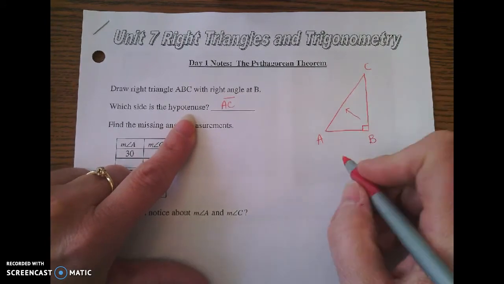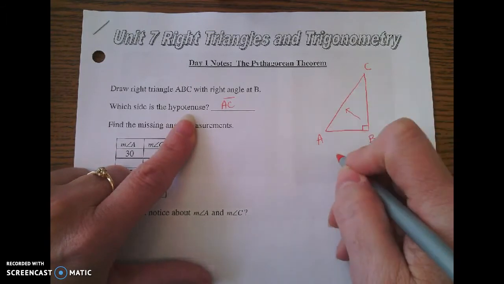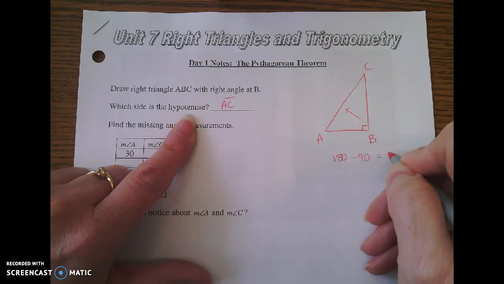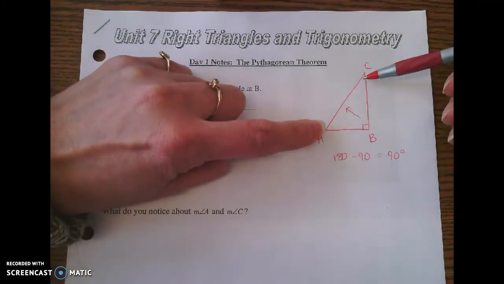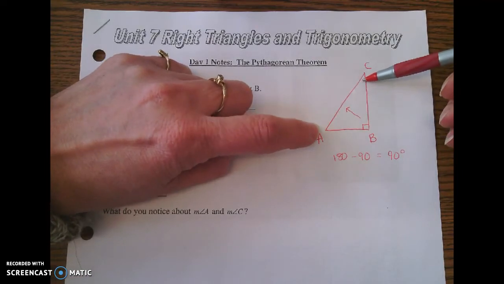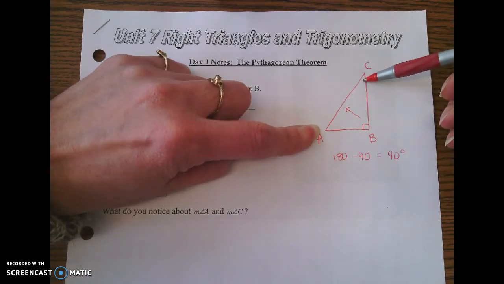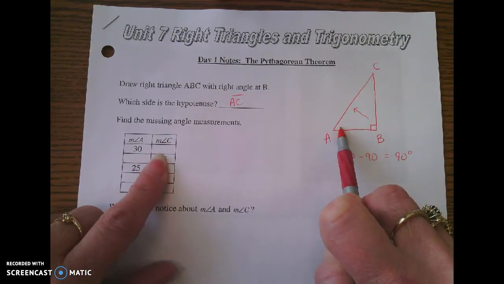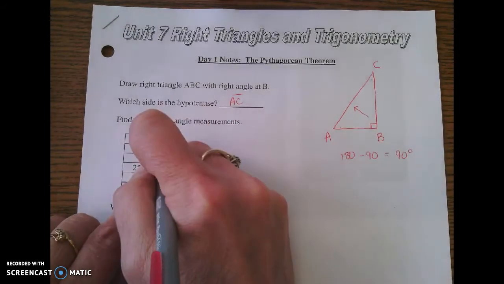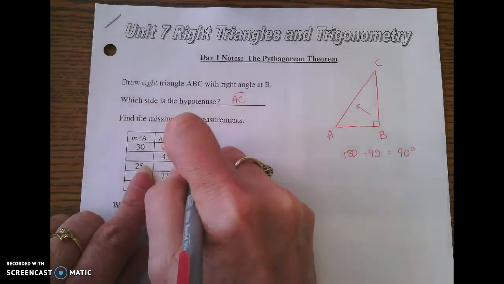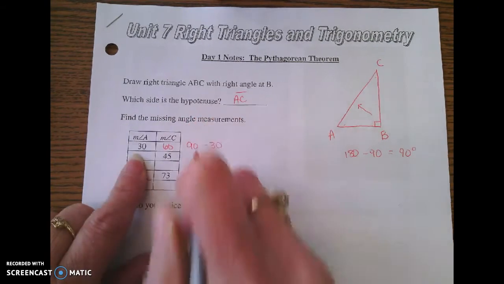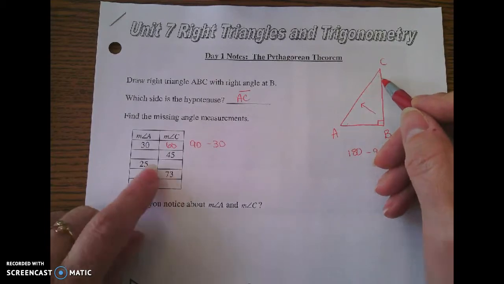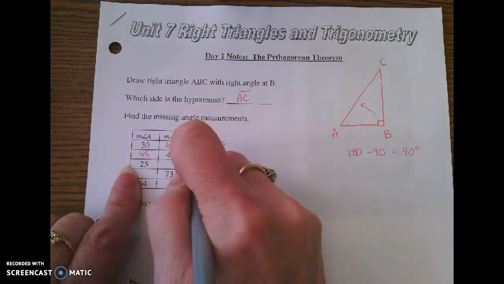So remember, in any triangle, all the angles add up to 180 degrees. But a right angle is always 90, which means there are 90 degrees left over for the last two acute angles in this triangle. So if the measure of angle A is 30 degrees, that means the measure of angle C must be 60. And the way I got that was the remaining 90 degrees minus the 30 we already have is 60. If angle C is 45, that means angle A has to be 45.